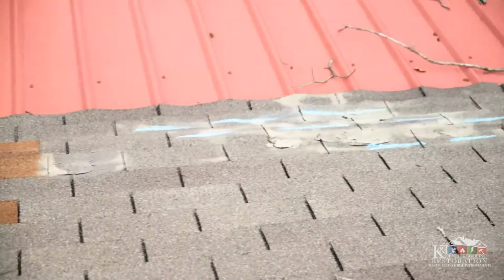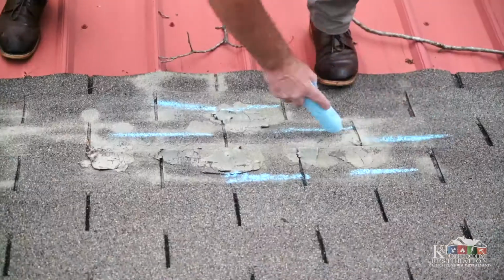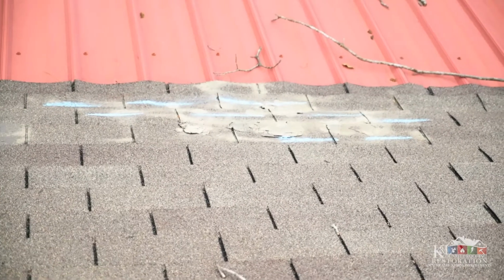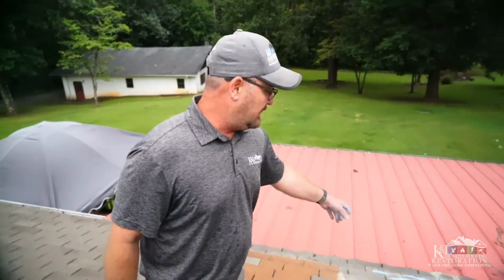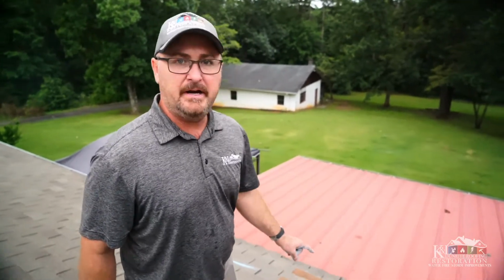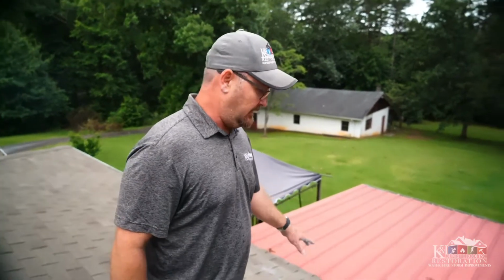But you can see to the side over here, we would call that a temporary repair. That is not repaired properly. It's something they've done in a temporary manner to try to keep water out of the house. So your insurance company would pay to fix a temporary repair, but they do not pay to redo a repair that you've already performed properly.